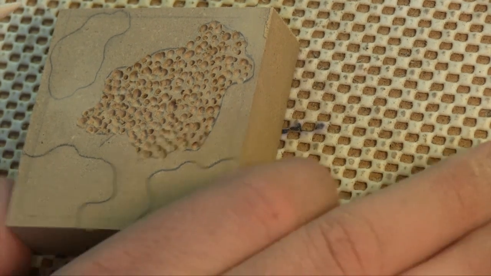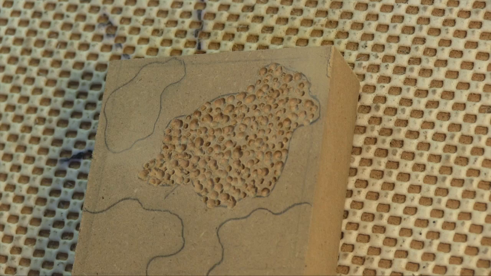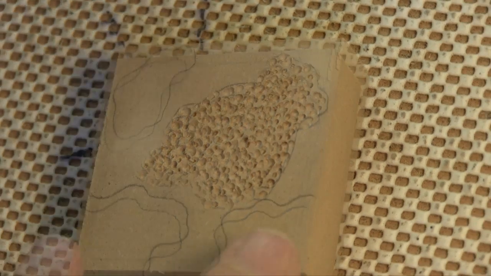Alright, so what I'm going to do is move over to this section here, and we're going to do it a little bit differently. This time I'm going to start with the large carbide and establish the basic flow. I'm not going to go as deep, and then I'm going to come back again with the number 9 carbide round to add some more detail.